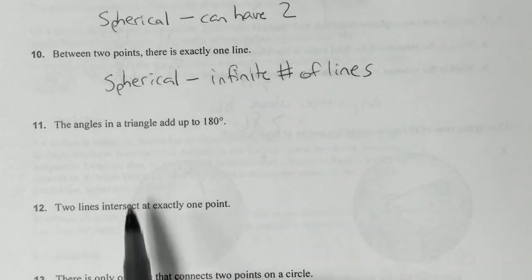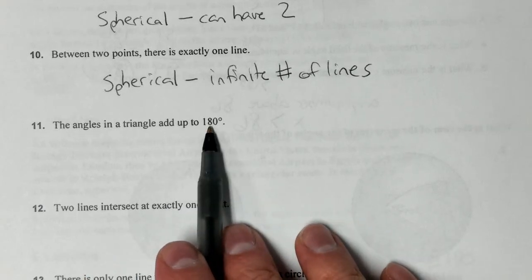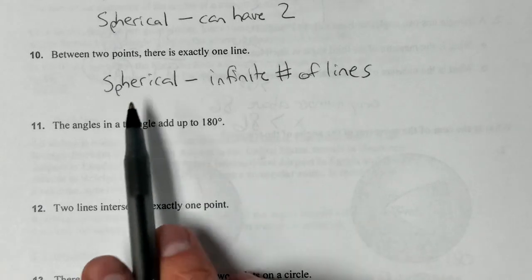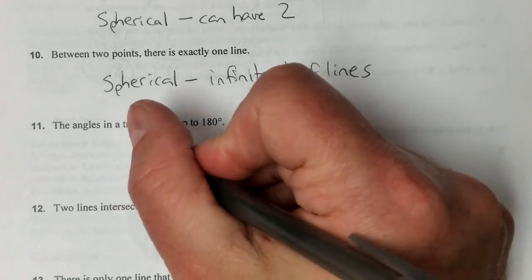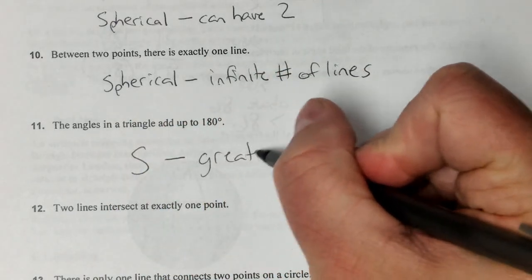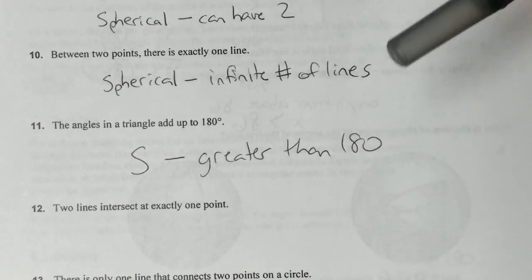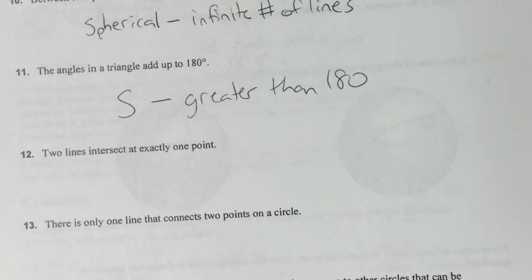Number 11, the angles in a triangle add up to 180. I'm just going to abbreviate putting an S instead of writing out spherical. This would be greater than 180.